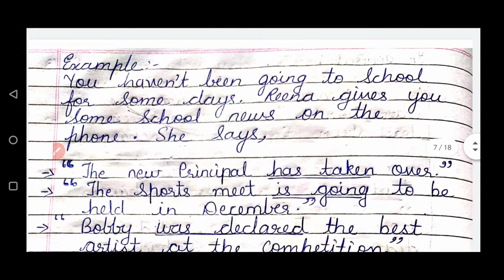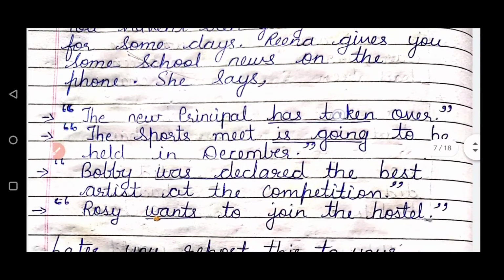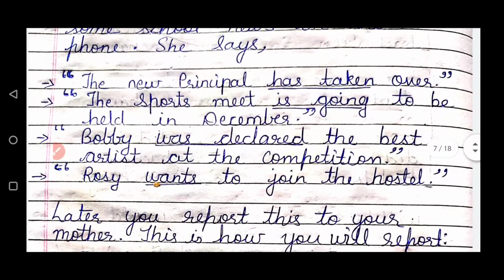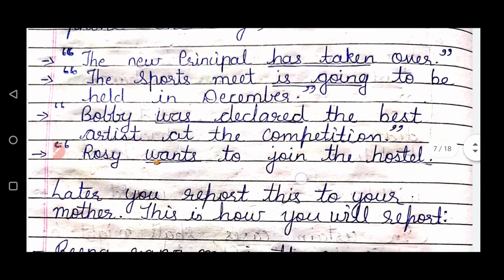Now we will see some examples. You haven't been going to school for some days. Rina gives you some school news on the phone. She says, now this is an example that you are not going to school for some days and Rina gives you some news on phone. These are some direct speeches.